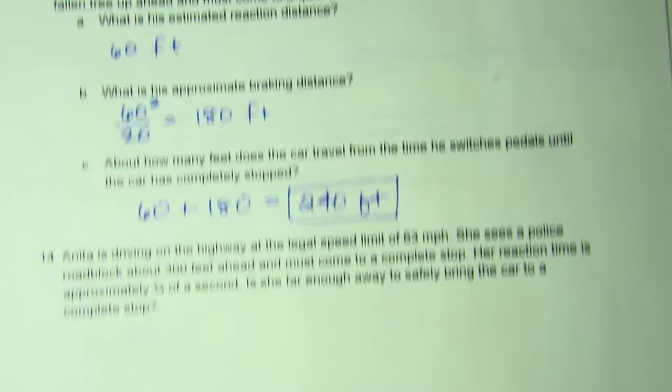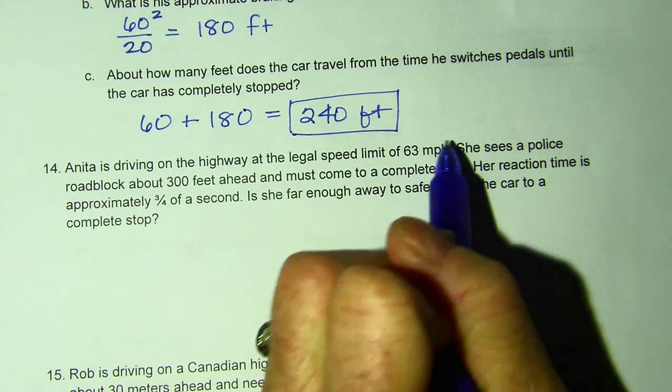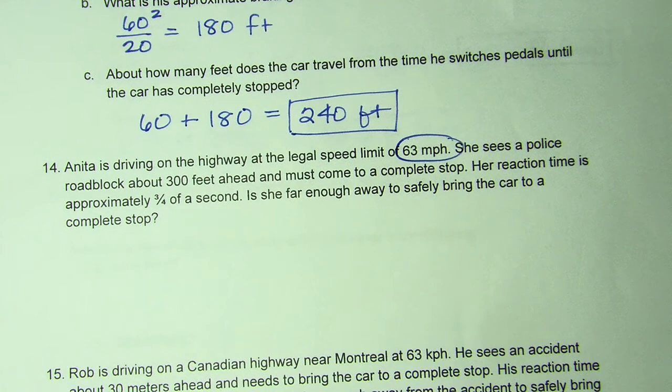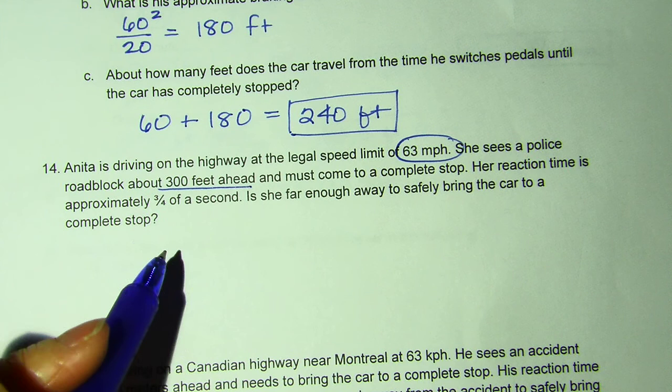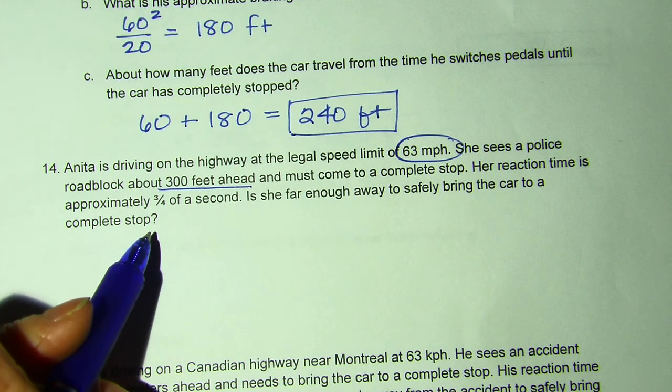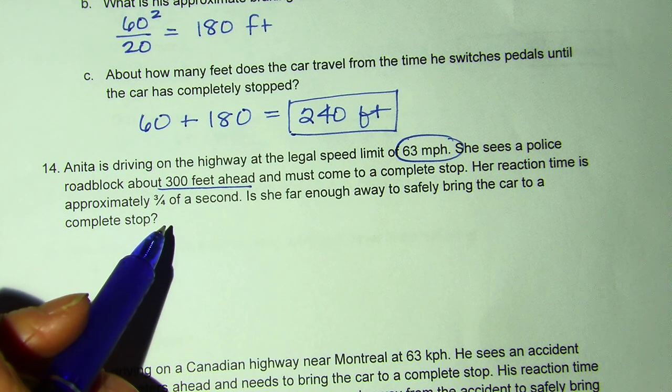Number 14. All right, so Anita is driving on the highway at the legal speed limit. So she's driving at 63 miles per hour. She sees a police roadblock about 300 feet ahead and must come to a complete stop. Her reaction time is 3/4 of a second. Is she far enough away to come to a complete stop? All right, well, let's figure it out.